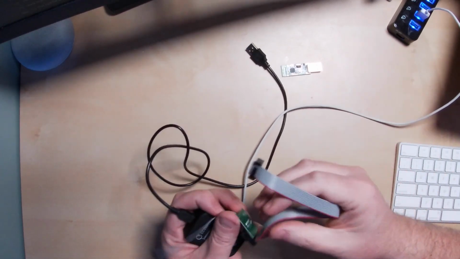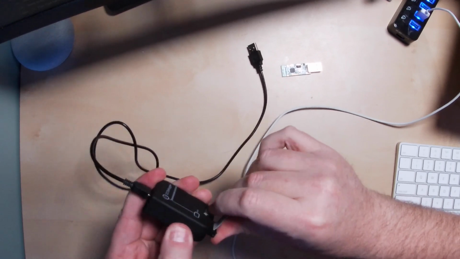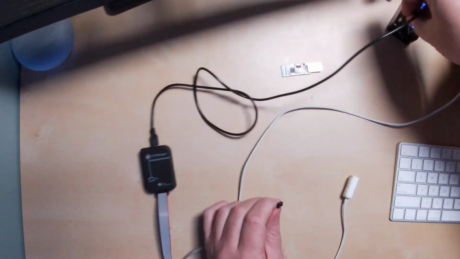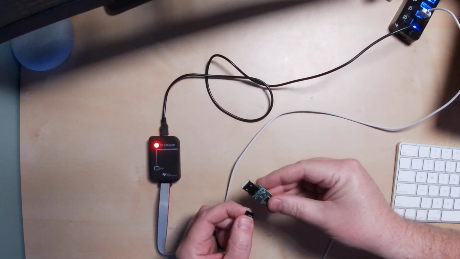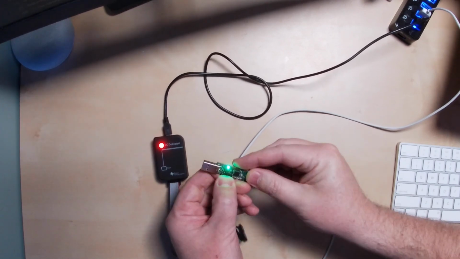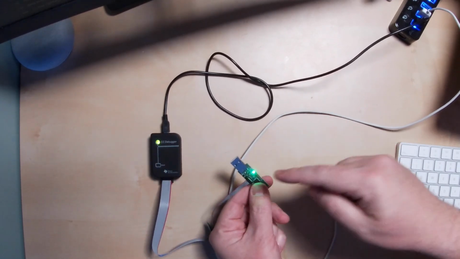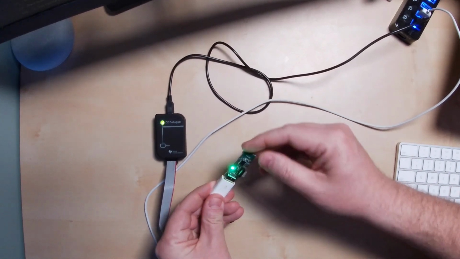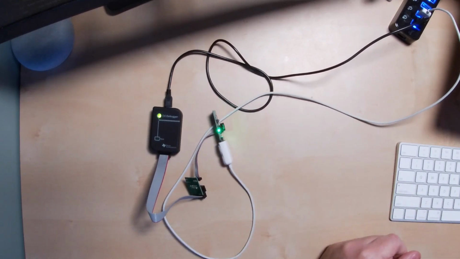Connect the downloader cable to the CC debugger. Plug the debugger into your USB port on your computer. The light will be red at this stage, and that's fine. Then plug the downloader cable into the USB stick. Once you have a green light on the USB stick, press the reset button on the debugger. The light should turn green. Good. Now plug the USB stick into your computer as well. I'm using a USB extension cable here just to make things easier.